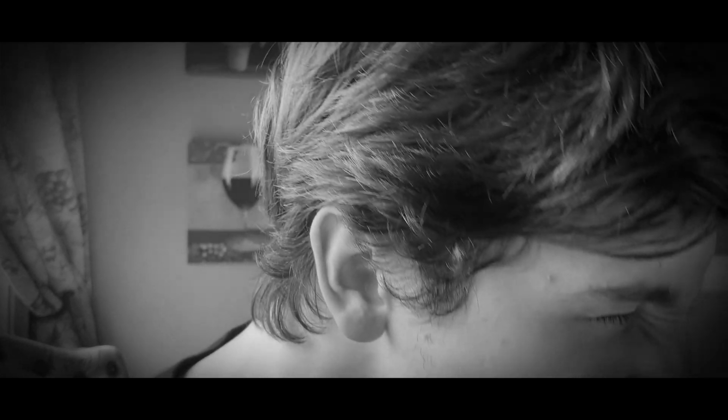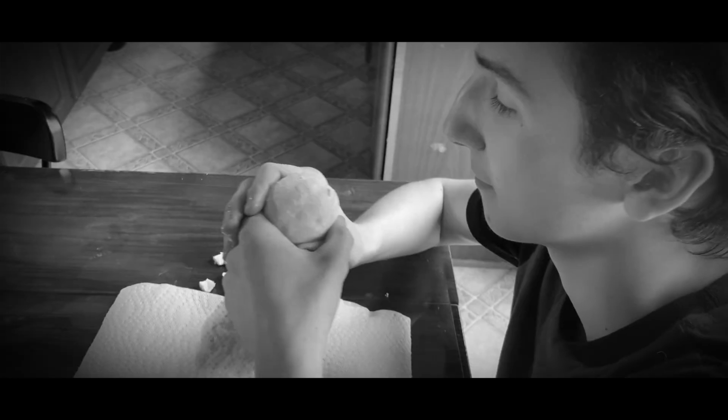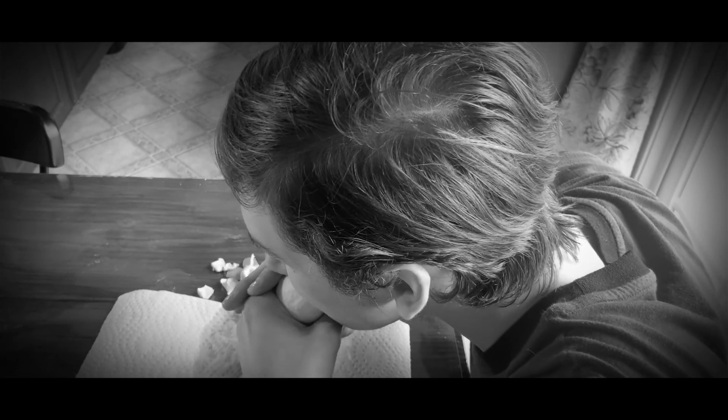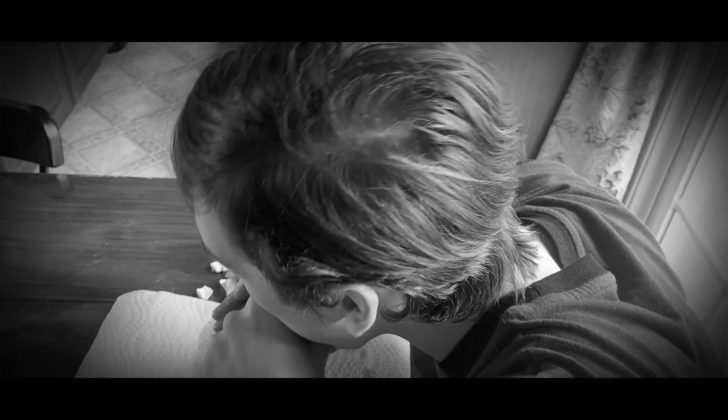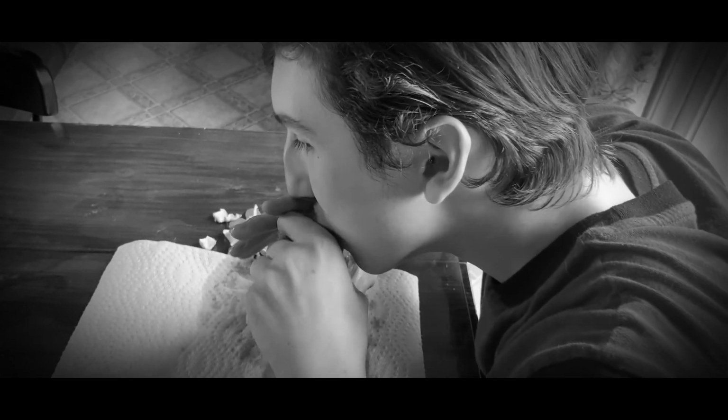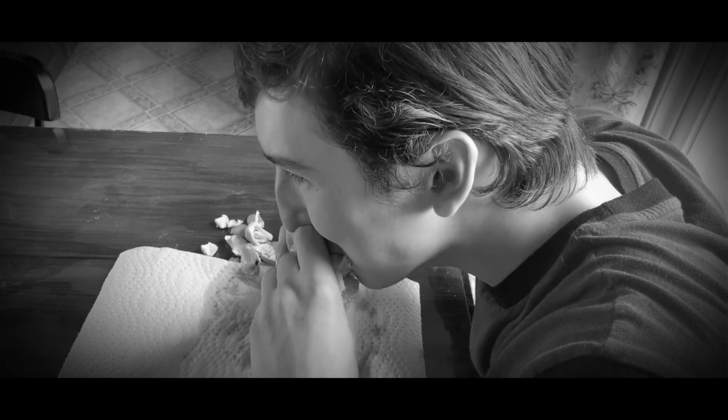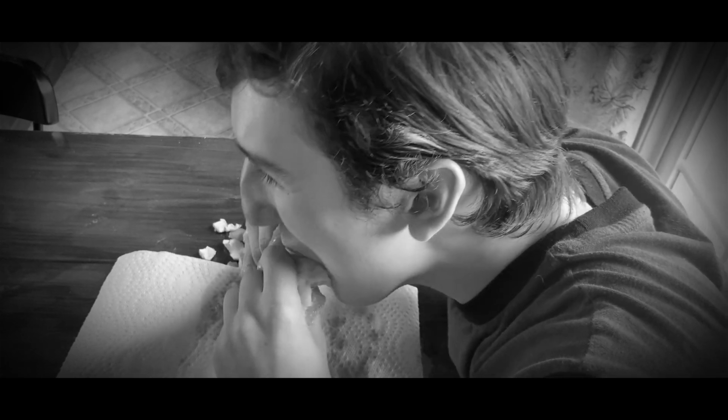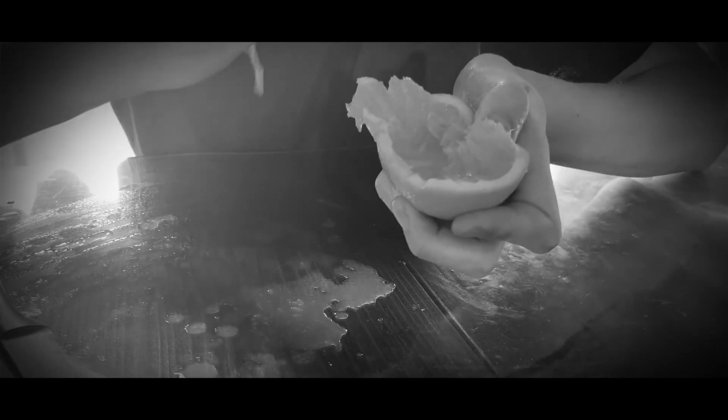I watched him from afar, day after day, week after week, to see if he would ever change his ways. But it was fruitless. He just continued to bite and bite and bite. I couldn't take it anymore. I had to get rid of this guy.